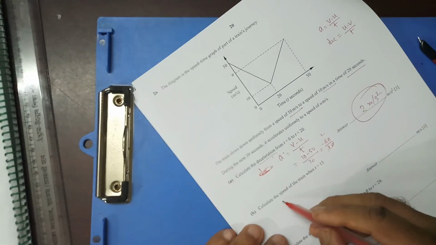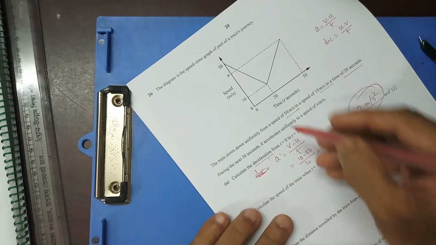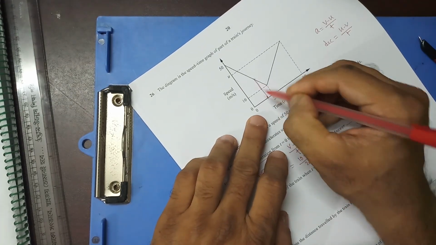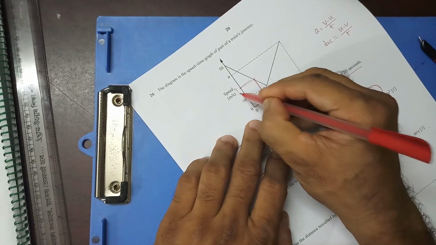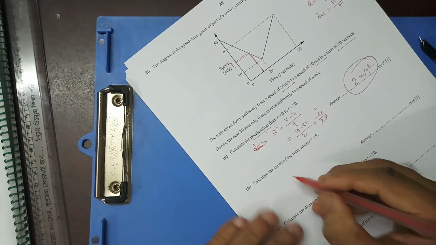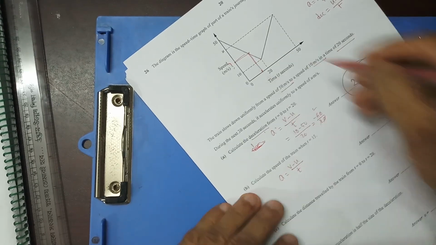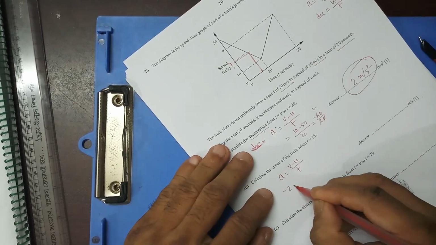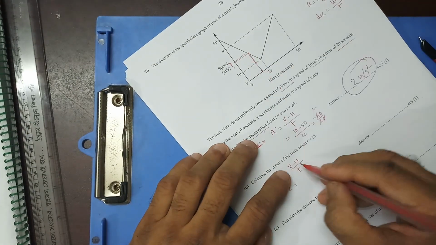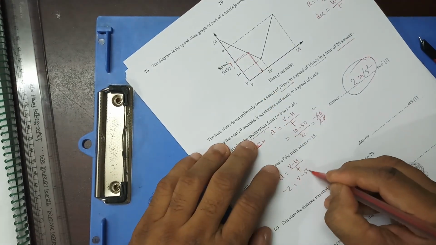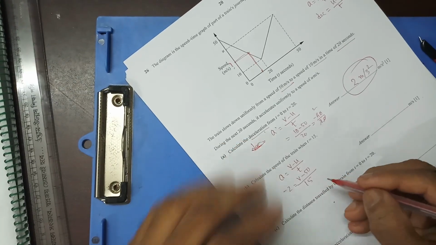Okay. Now calculate the speed of the train when t equals 15. See, that 15 would be somewhere over here, and they are asking what is the value of speed over here. Again, we're going to use the formula a equals v minus u divided by t. So acceleration was negative 2, and v I don't know, that's what I'm going to find out. And u was 50, and this is 15.